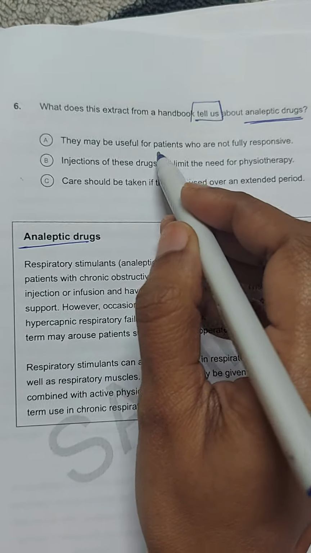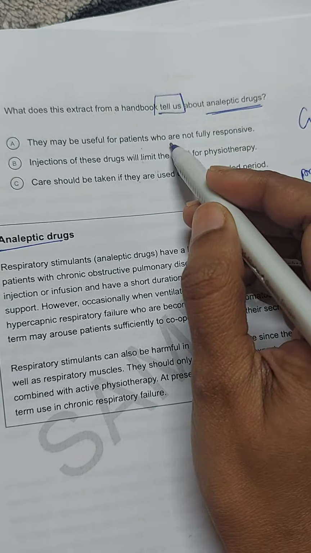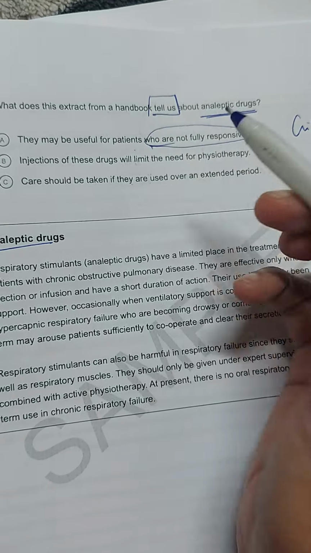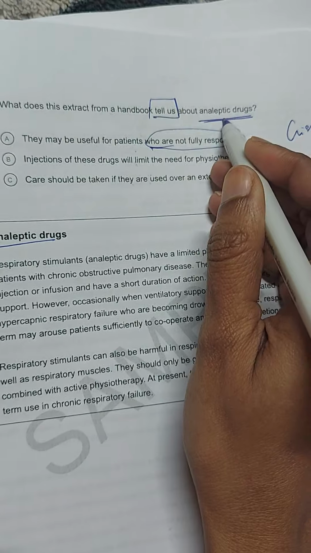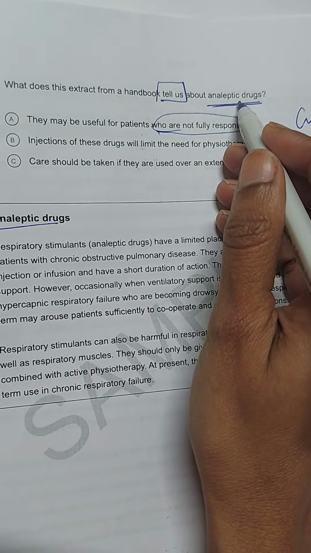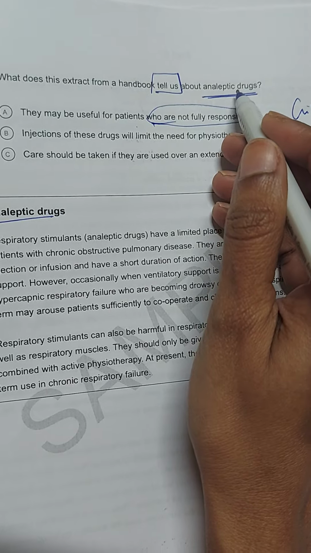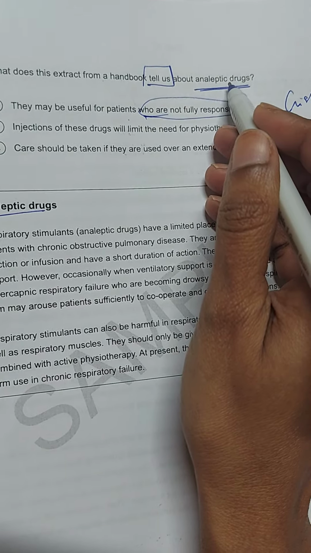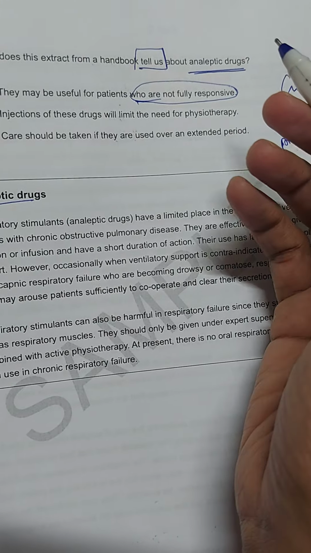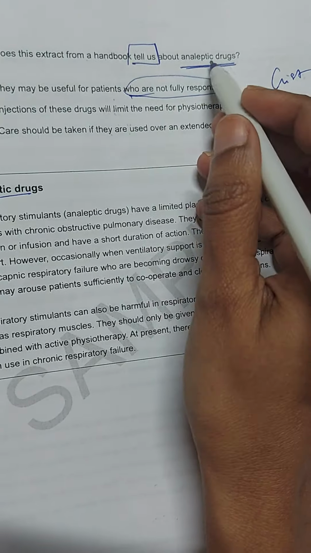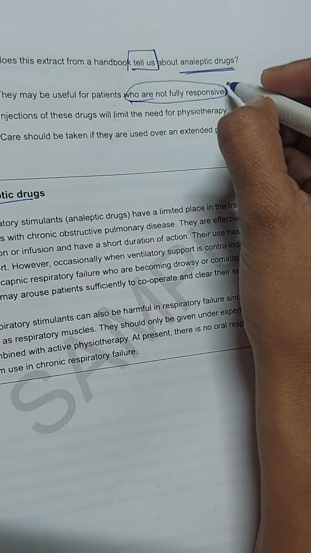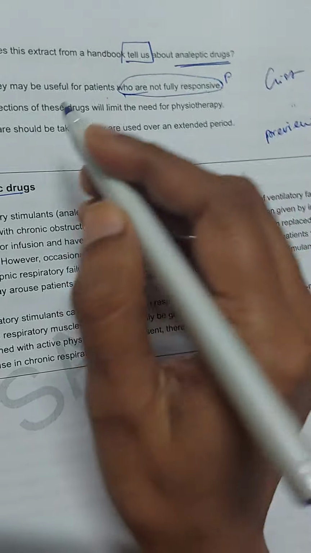They may be useful for patients who are not fully responsive, which is important, because if you think about analeptic drugs, mainly they are CNS stimulants used for counteracting sedatives. So which means this goes with those who are not fully responsive. So this is my prediction.